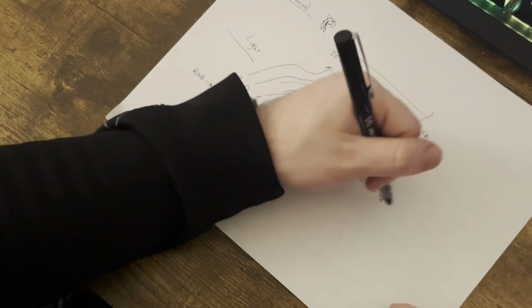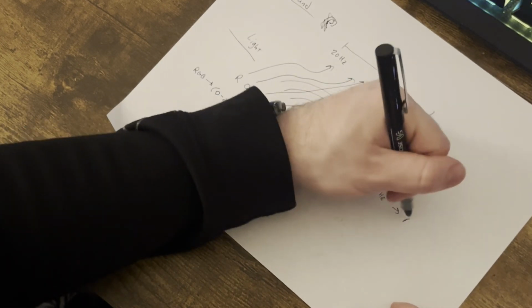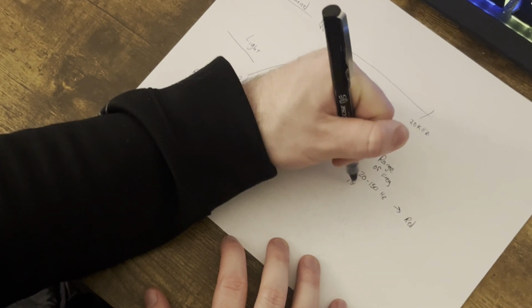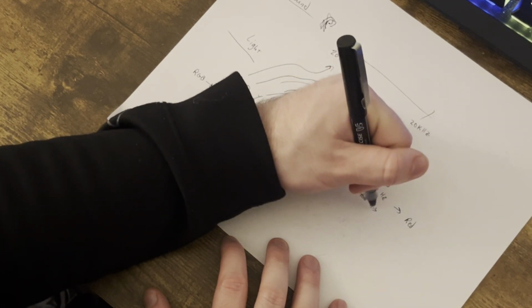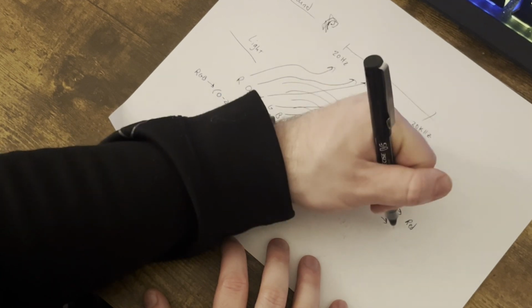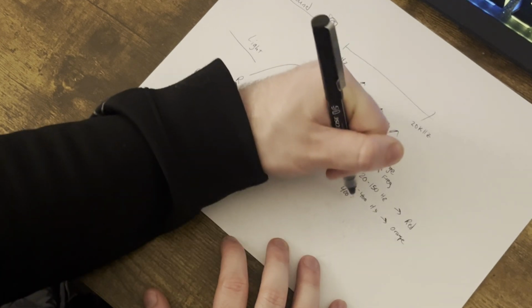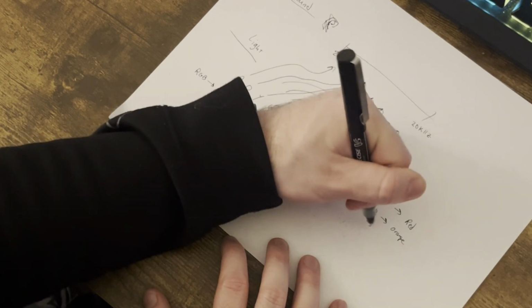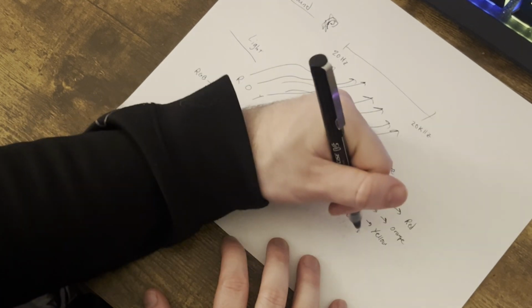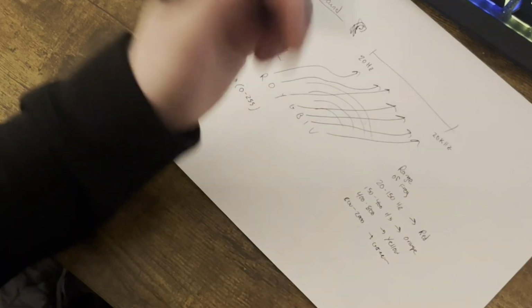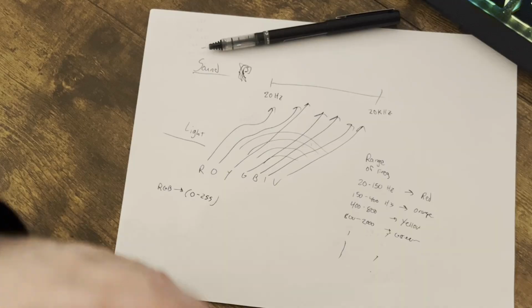This is for audio. That is going to map to the color red. We would have 150 to 400, which you can tell is kind of a larger gap because it's logarithmic, and that's going to go to orange. 400 to 800 is going to be yellow. 800 to 2000 will be green. And this is just a summary video. You get it. Cool beans.